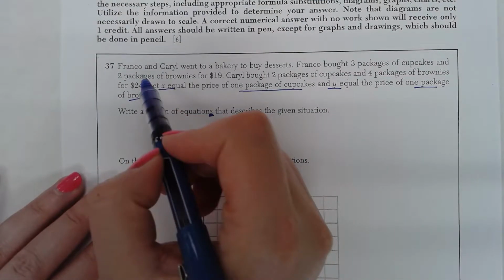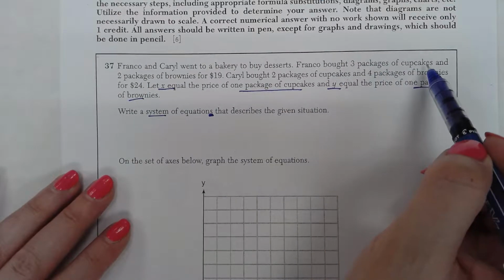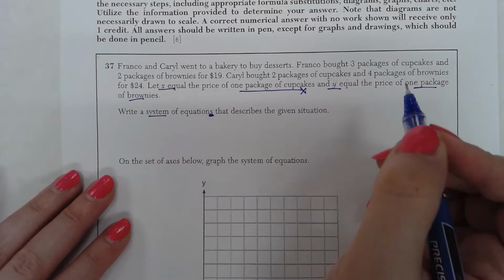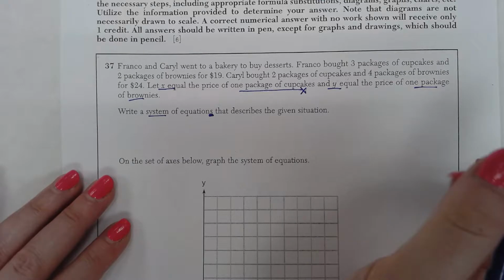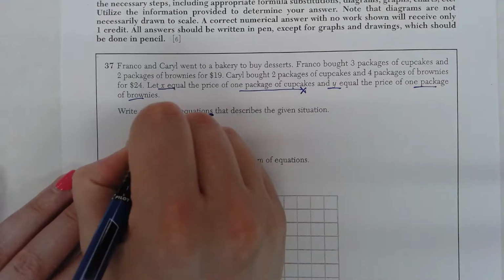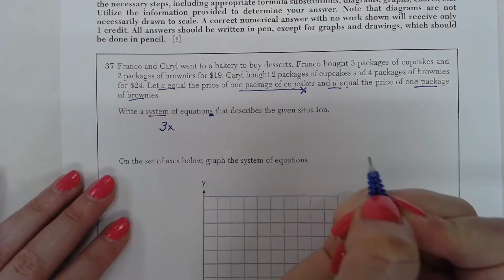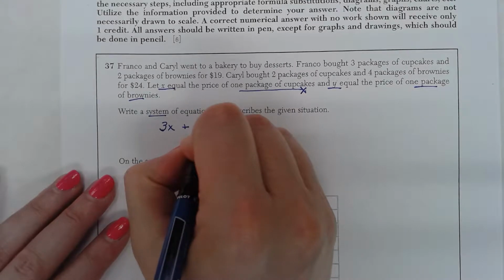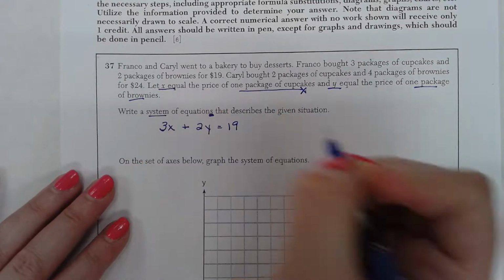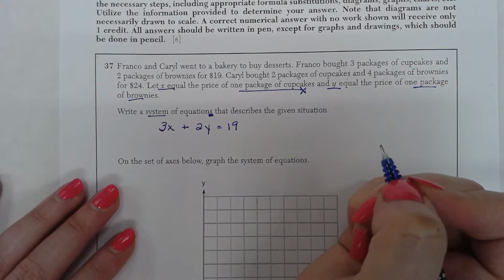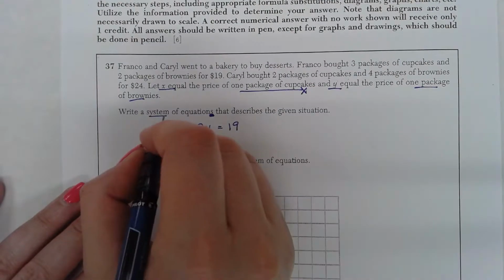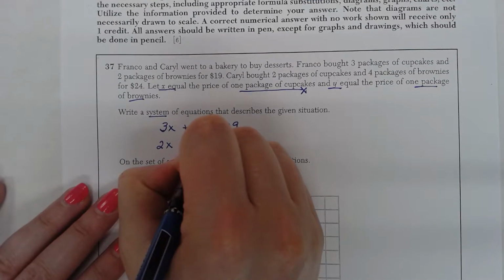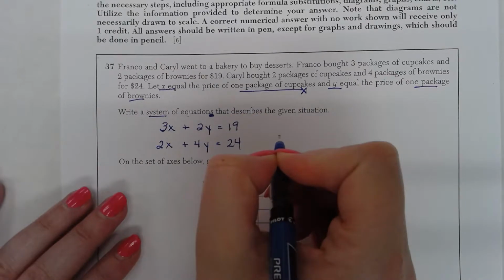So let's see here. Franco bought 3 packages of cupcakes. Well, cupcakes is x, so I have to focus there. Do I know the price of each cupcake? No. So 3 times whatever the price is, plus 2 packages of brownies, 2y, and he spent $19. And Carl bought 2 packages of cupcakes, so 2x, and he bought 4 packages of brownies, and that was $24. All right, there's step 1.